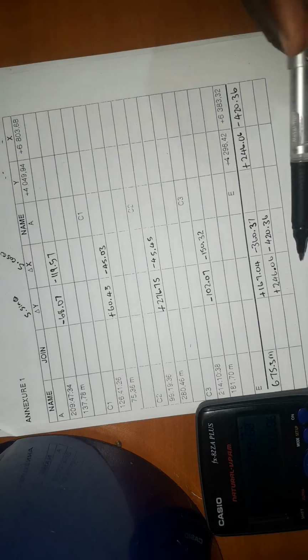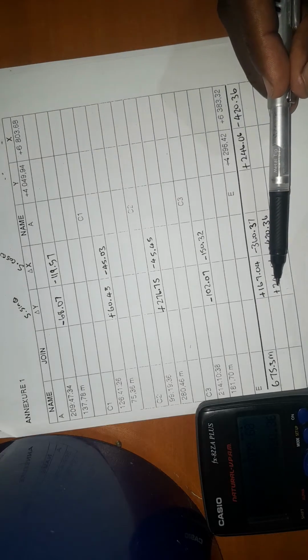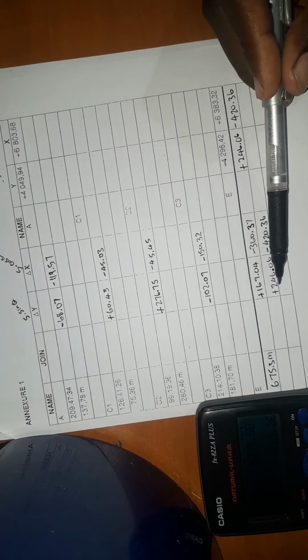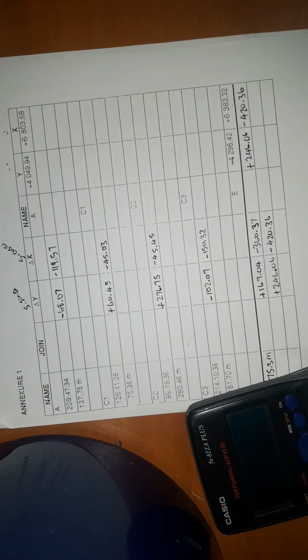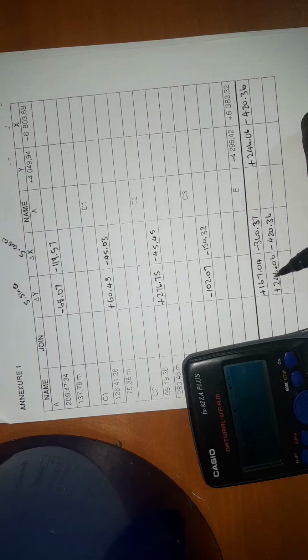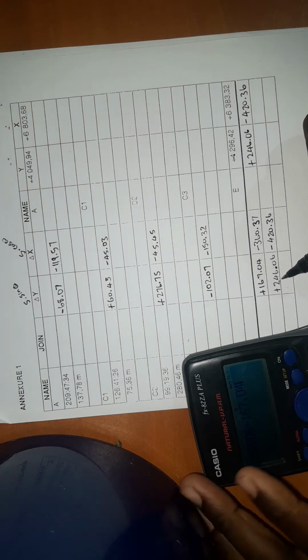Even here we're going to do the very same thing, the bottom subtract the top. So I'm going to say 246.06 minus 167.04.